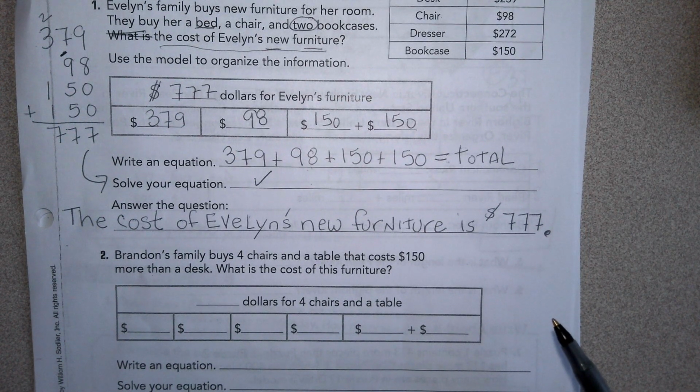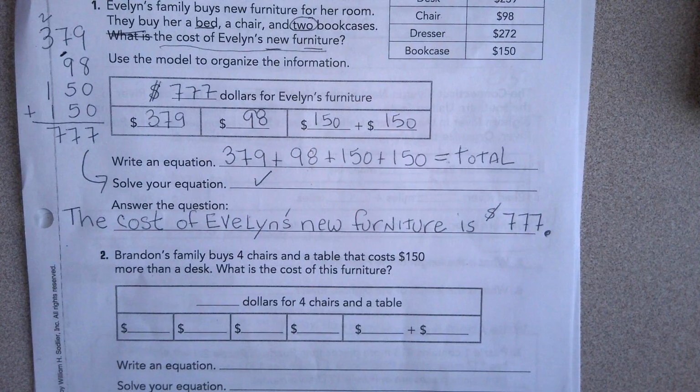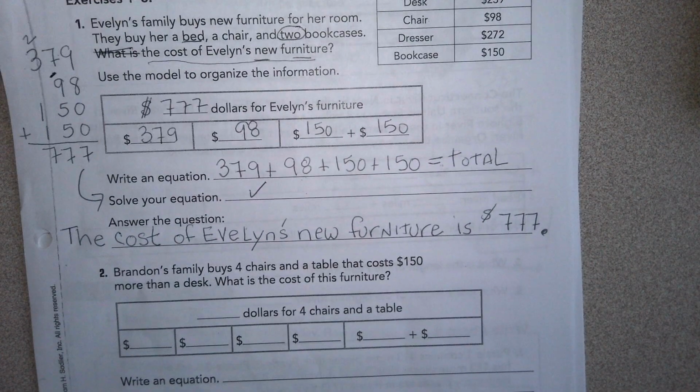Tell me when. Okay, hold on. Should I make it bigger, or is that big enough? Matthew, did you finish, sweetie? Yeah, I'm done. Okay. I lost my light. There it is. Okay, so good. Let's go ahead and go to this one.